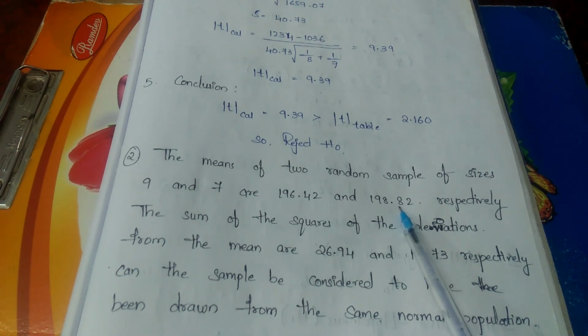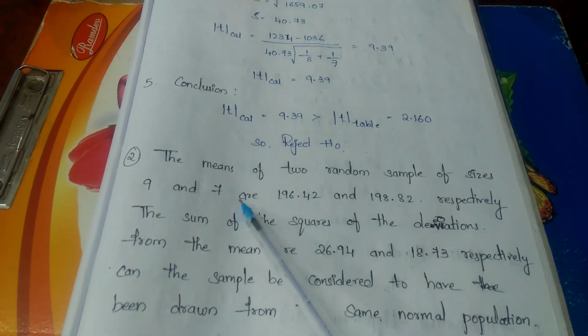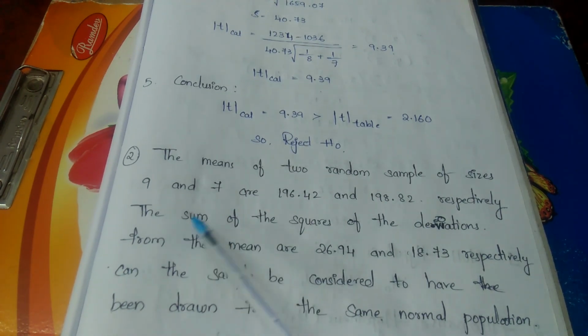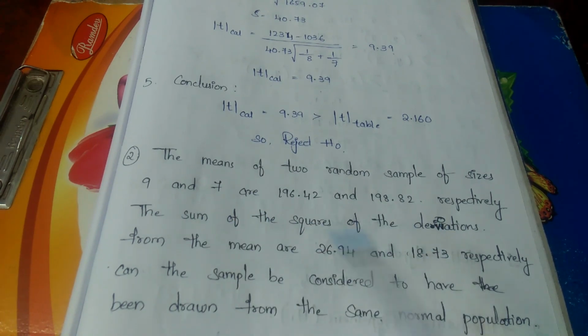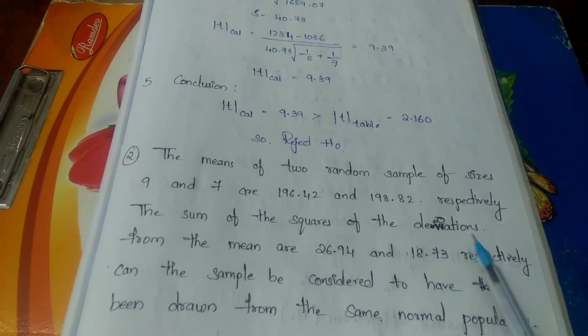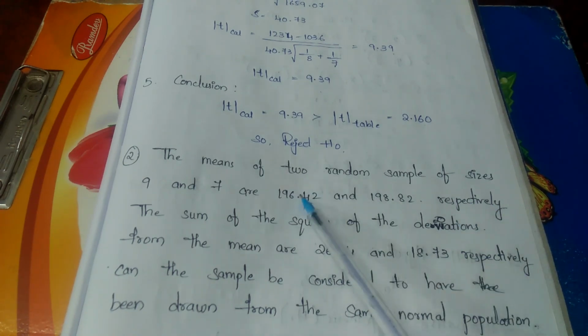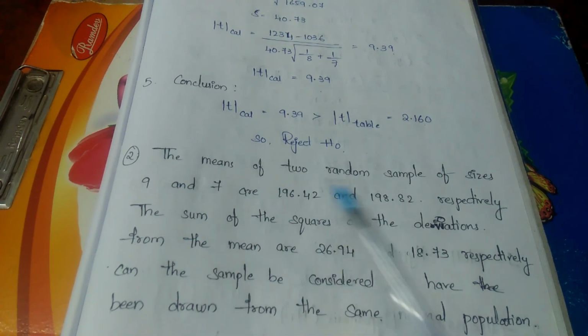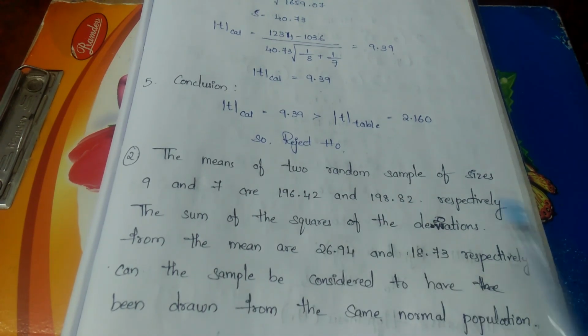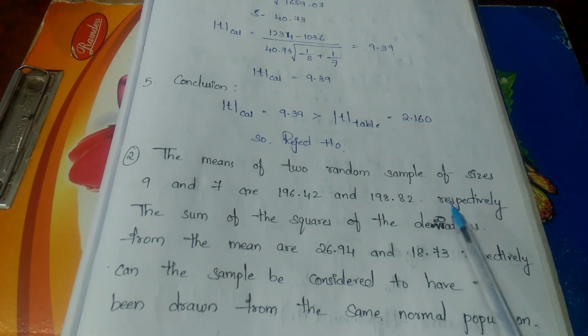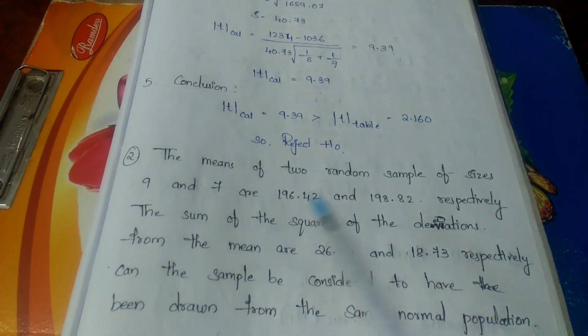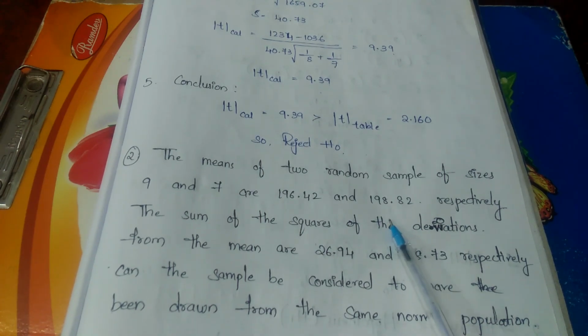So means are given and sample sizes are also given, and the sums of the squares of the deviations from the mean are 26.94 and 18.73 respectively. Whenever we see this word respectively, the first one is for the first normal population and the second one is for the second normal population. So the word respectively means we just take the first value for the first normal population and the second value for the second normal population.